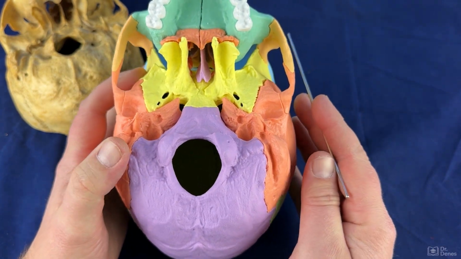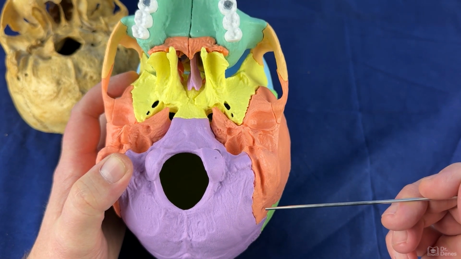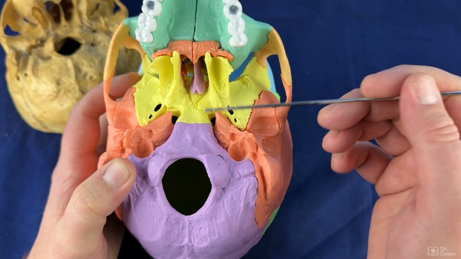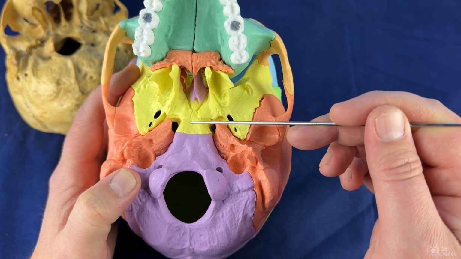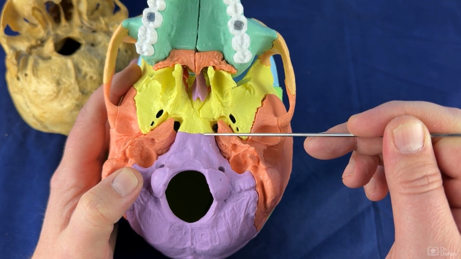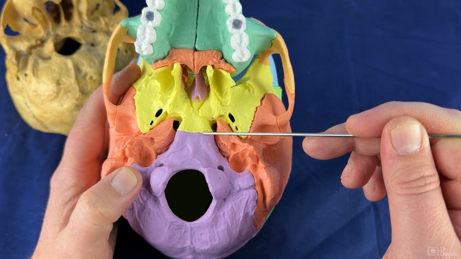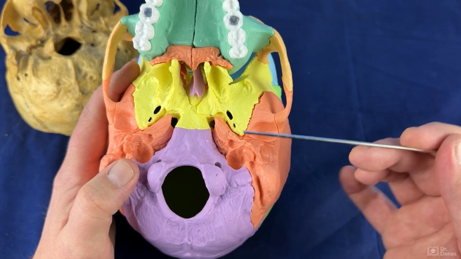The margins of the occipital bone are in contact with several bones around them. So anteriorly we have the sphenoid margin. Practically it sutures to the body of the sphenoid bone, creating the synchondrosis spheno-occipitalis, which in turn will ossify and create the suture between the two bones.